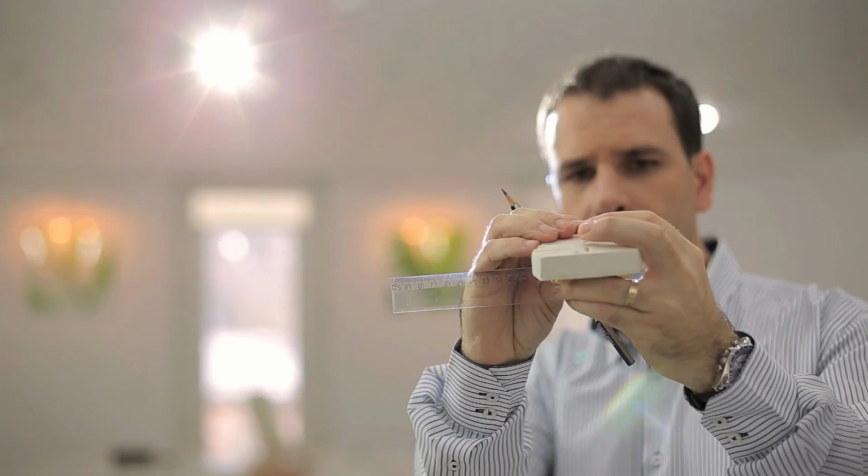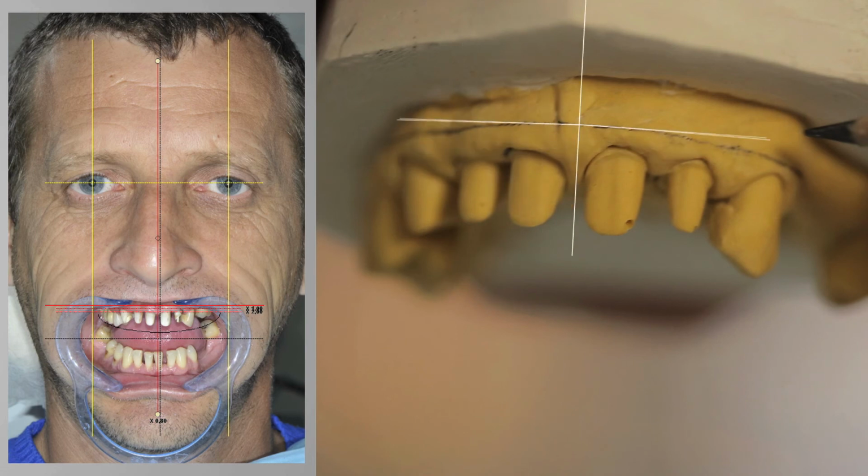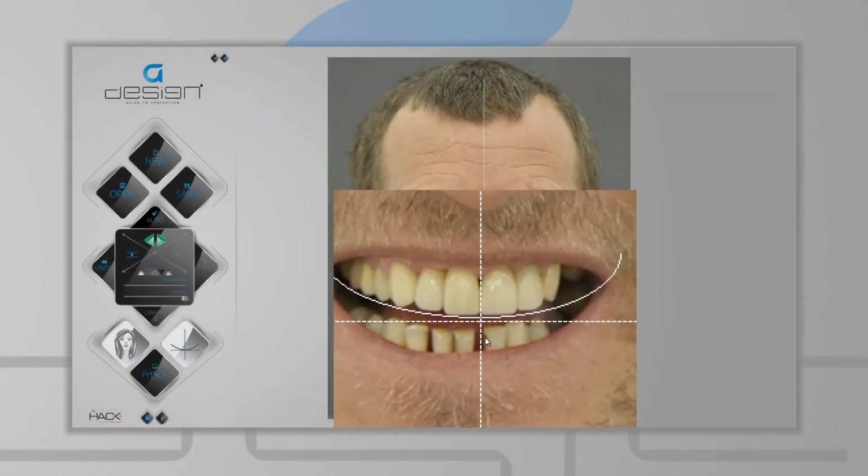The information rendered using the guiding lines onto the portrait photo of the patient facilitate the transfer of the axes onto the plaster cast or into the oral cavity, also using the incisal edge as reference to ensure a precise design for the limits of the front teeth. G-Design users can check the final result and see if the dental aesthetic has been done according to the facial axes.